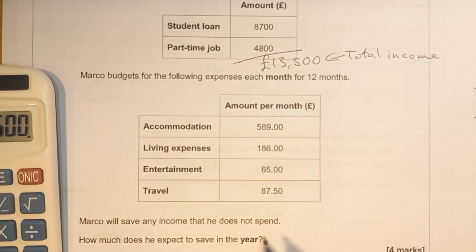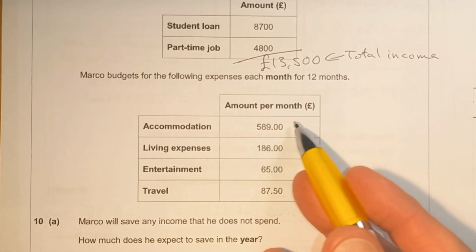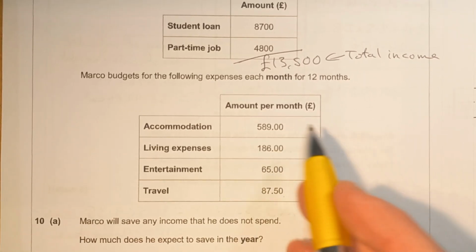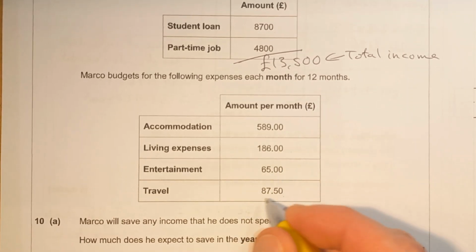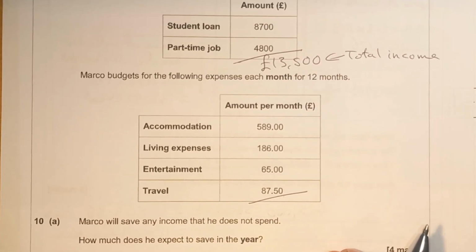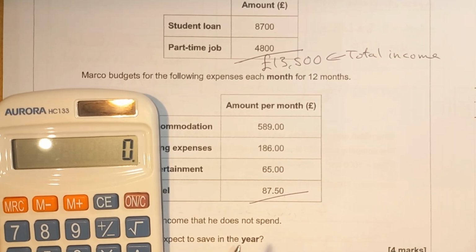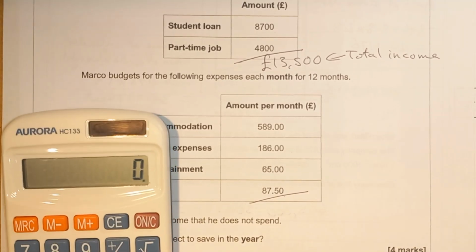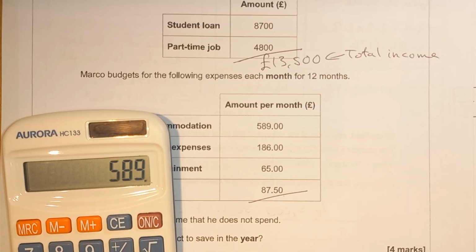Remember, this is just for 12 months, so we can add them all up and then multiply by 12, or we can multiply each one by 12 and then add them up. I'm going to add them up first because then it's less work. With these calculations, there's always going to be multiple ways of doing them. Look for the way that's easiest for you to understand, and the simplest one to do. Sometimes the one with the least amount of work isn't necessarily the easiest one to understand. So make sure you're comfortable with the method you're using.